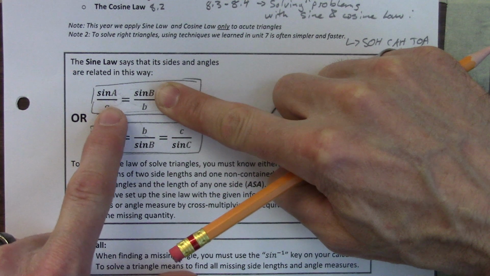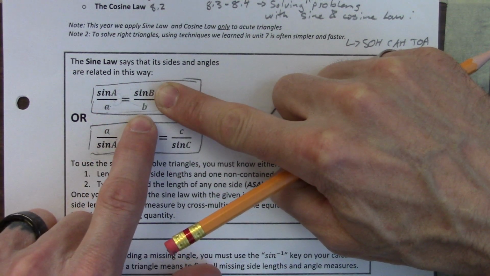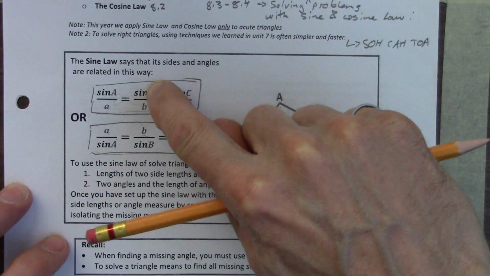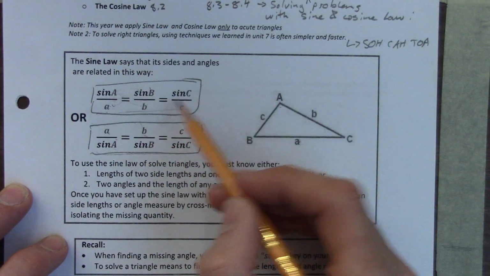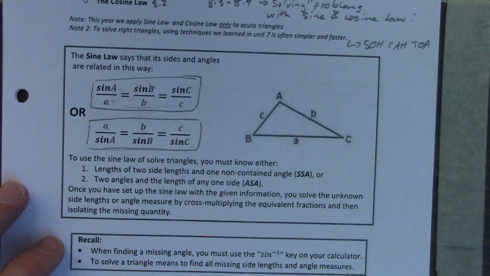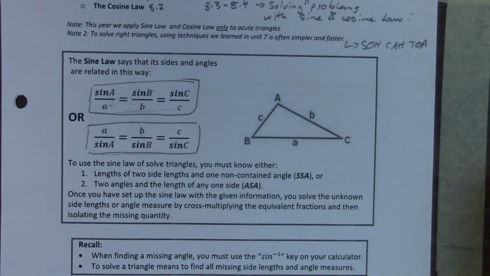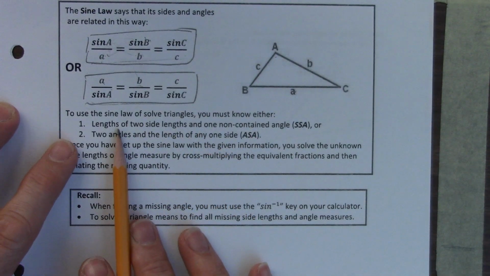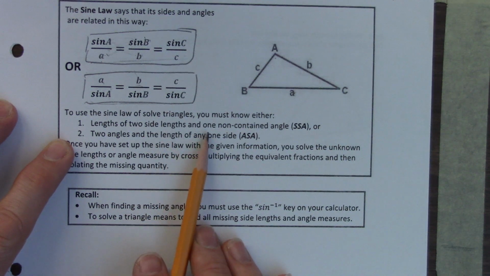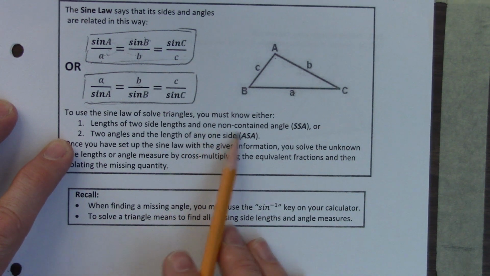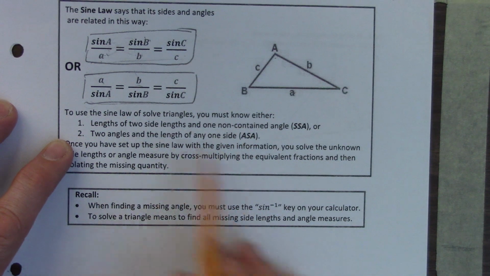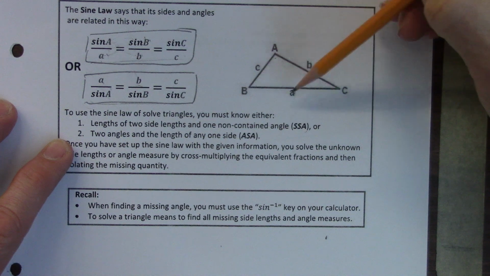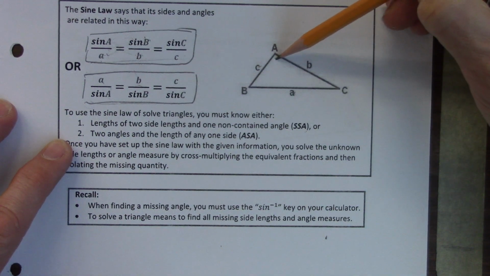Or if we have angle B, side b, and side a, we can solve for angle A. We just need three of these variables and we can solve for the fourth unknown. That's how it works. To use the sine law to solve problems, you must know the lengths of two sides and one non-contained angle. We call this SSA. Why do we call it SSA? Because the sides are next to each other: side, side, angle.